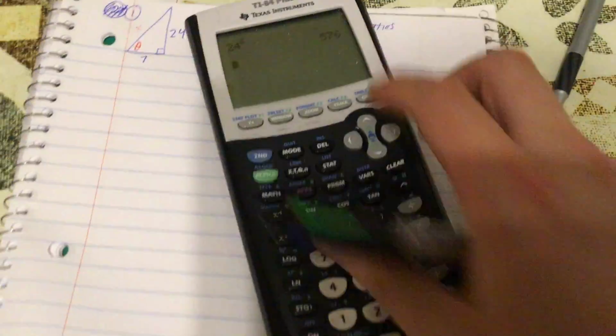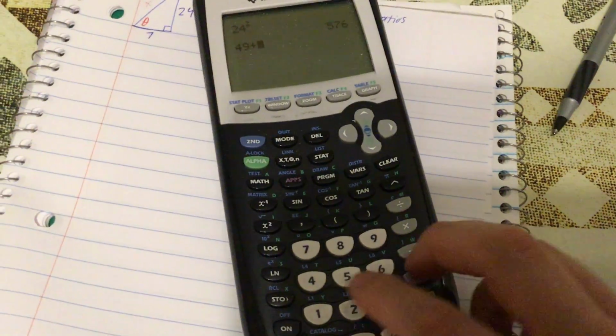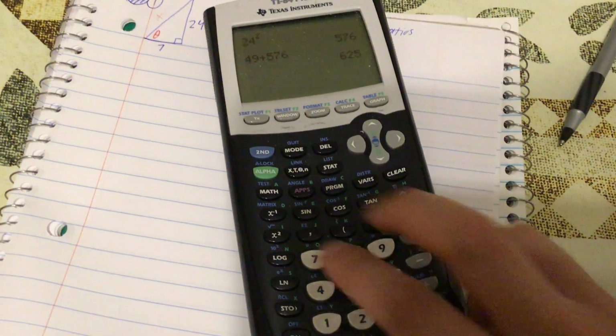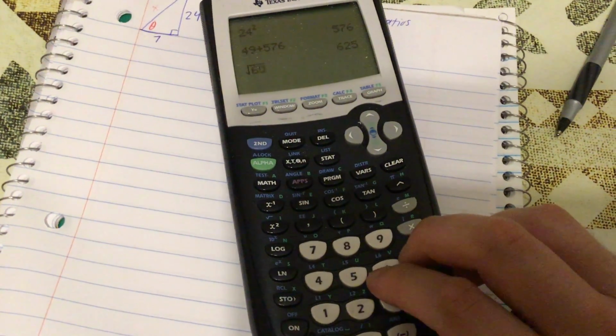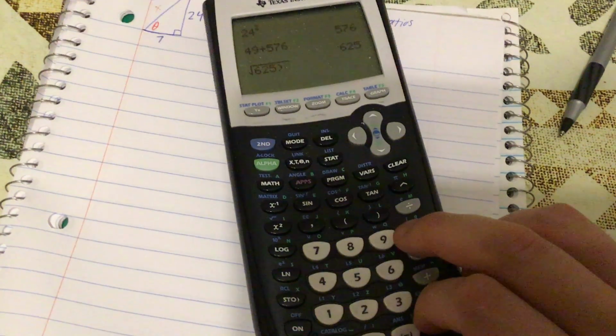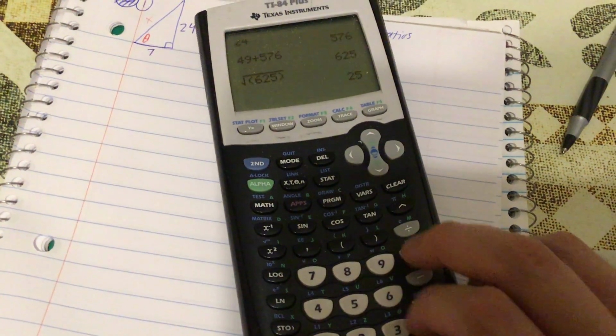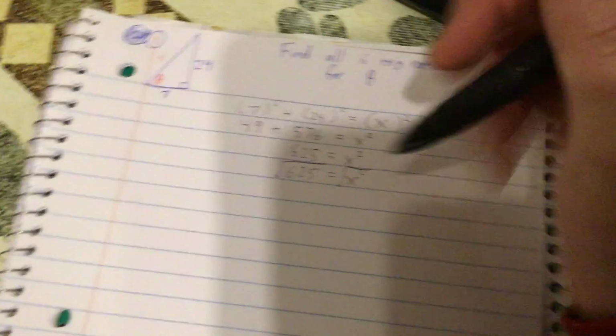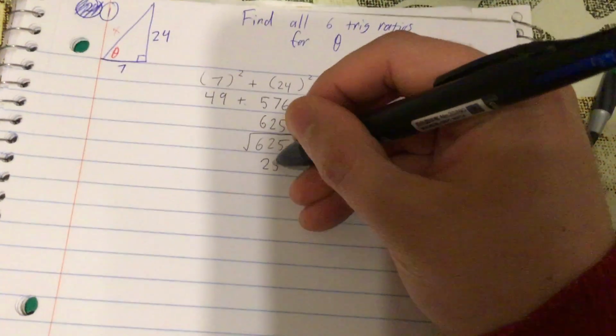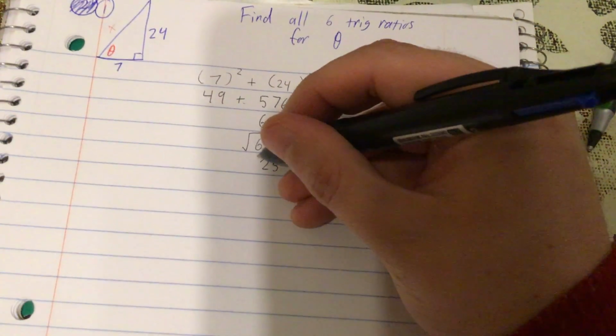And the square root of 625, I believe is 25, but I'm just going to make sure. First off, 625, and then I'm going to square root. Oh, and that's going to get me 25. So 25 is equal to x. Phew, it's a whole number. So that's my unknown side length.